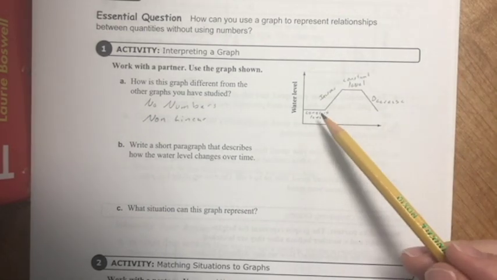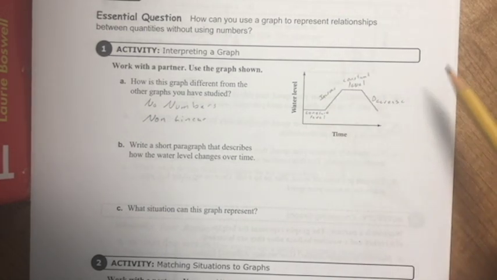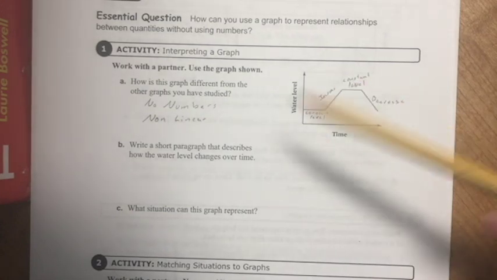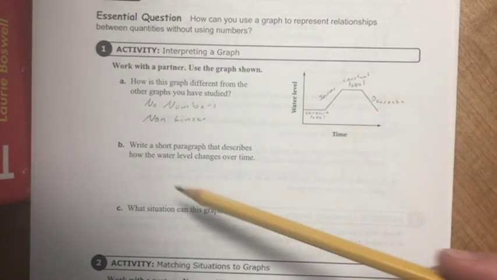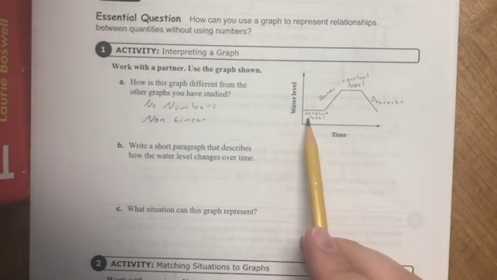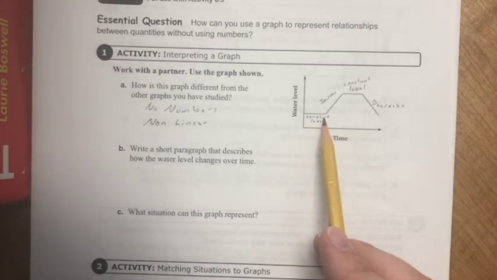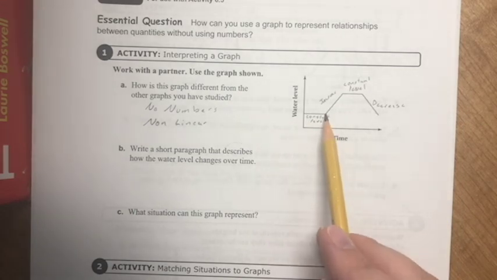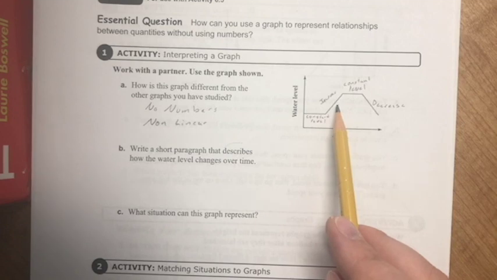After I've got an idea of what's happening in this graph, it wants me to write a short paragraph. For the sake of time in this video, I'm not going to write one with you, but I am going to describe what's happening. We start at a constant water level. After a certain period of time, which we don't know, the water level begins to increase at a steady rate.